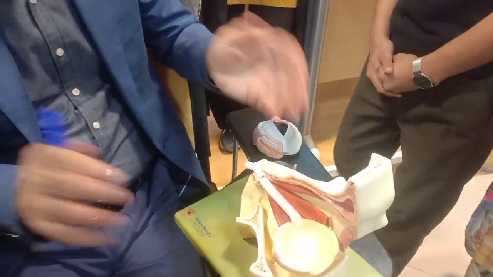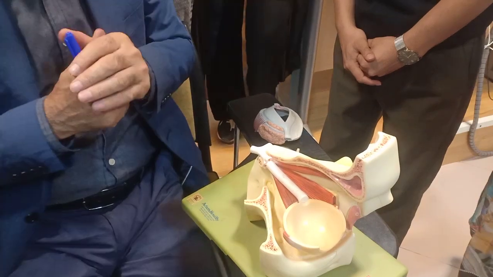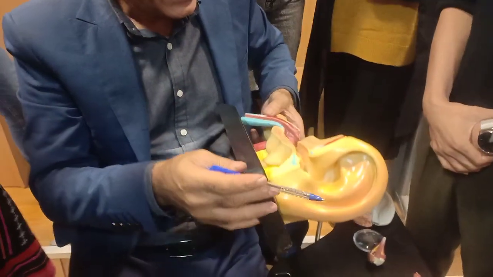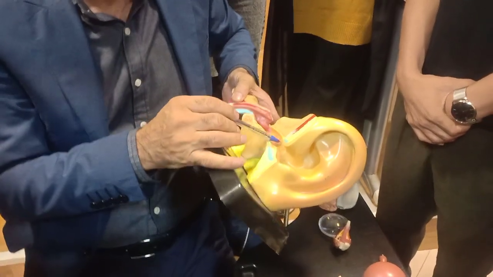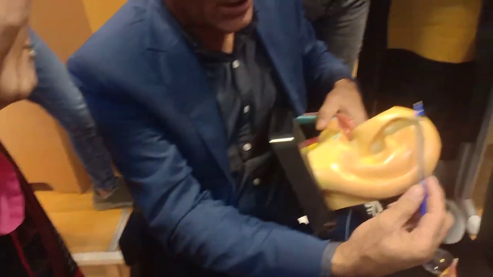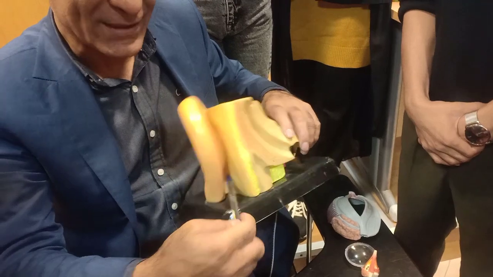Finish. Okay. Very good. The ear contains two parts: auricle and external acoustic meatus. The auricle has two surfaces: lateral surface, okay, and medial surface.